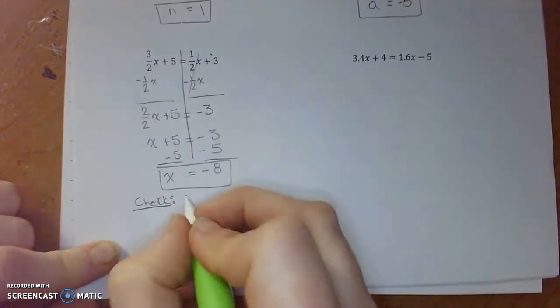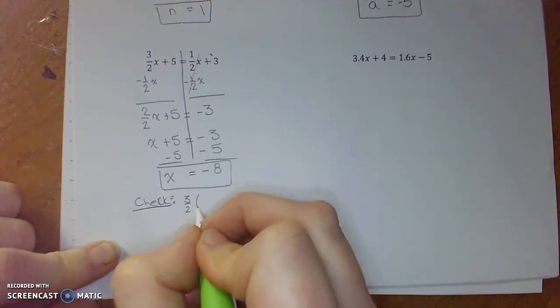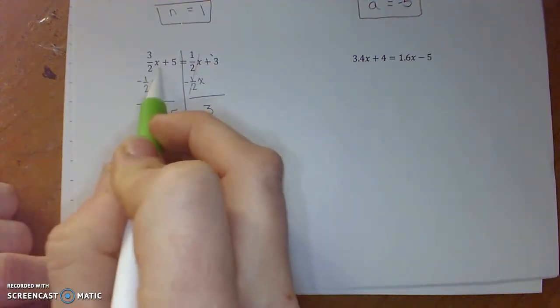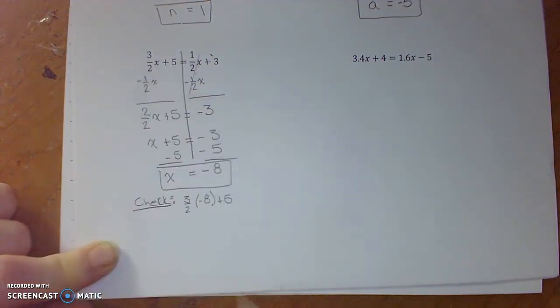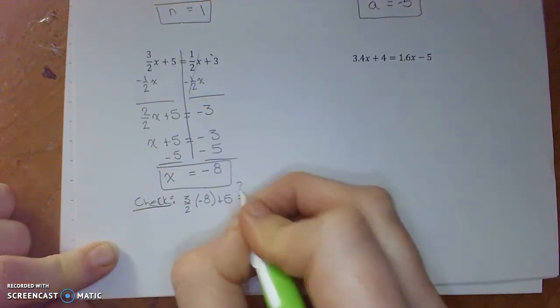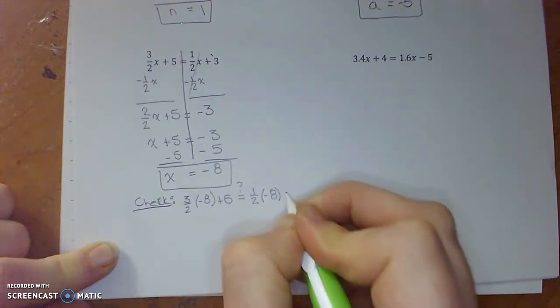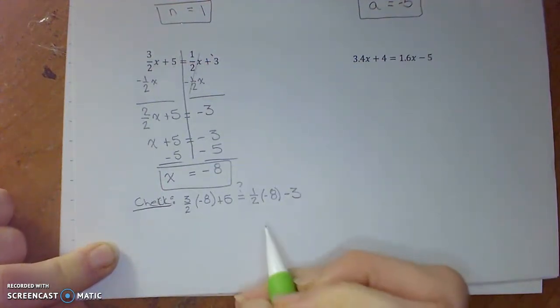Let's see how that looks. 3 halves times negative 8 plus 5. I'm just rewriting this, plugging in negative 8 where I see an x. Let's see if that's equal to 1 half times x, which is negative 8, minus 3.